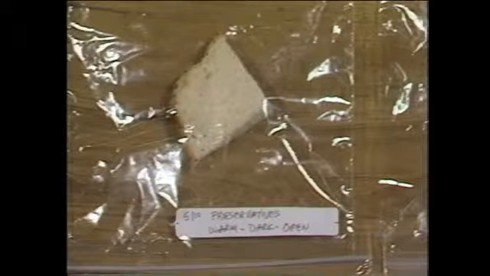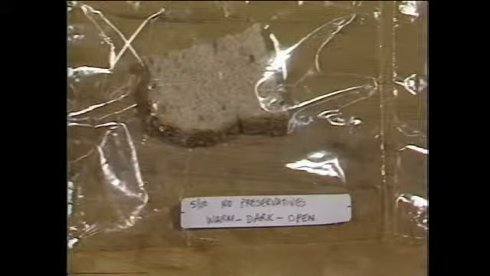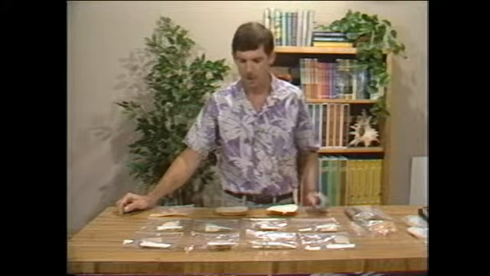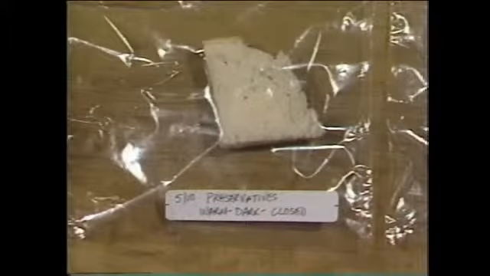Our first 2 samples, the preserved and unpreserved bread, will go in a warm, dark, open place. In other words, the bag is open and it's in a warm, dark place. Our next 2 samples will be in a warm, dark place with the bag closed. Our third set of samples will be in sunlight with the bag closed.